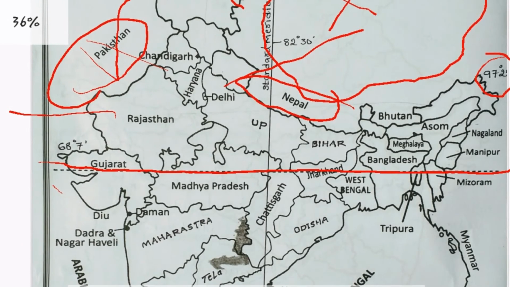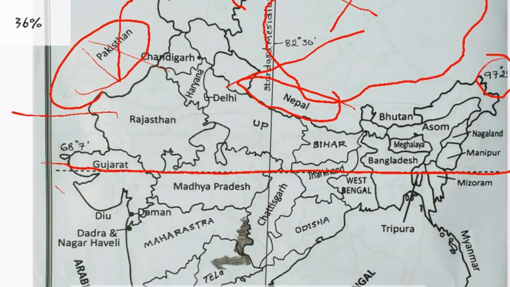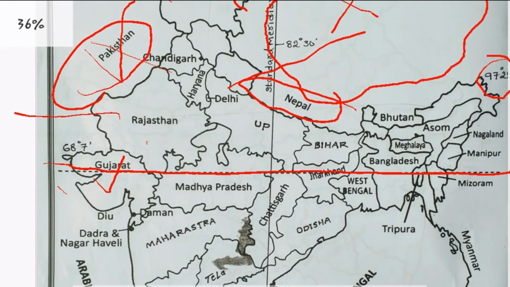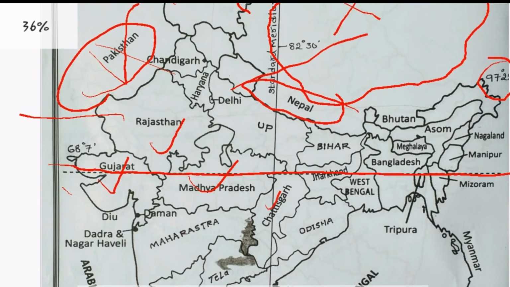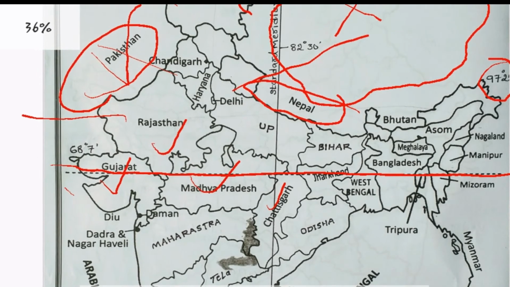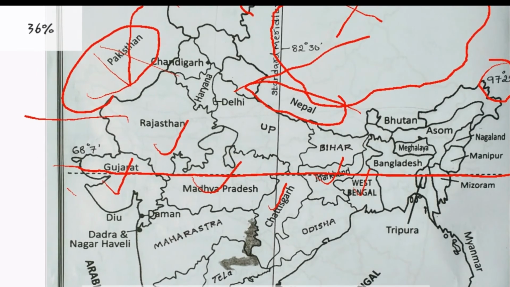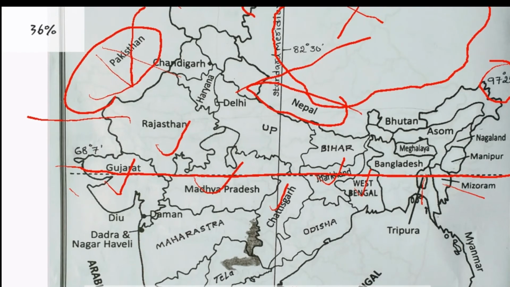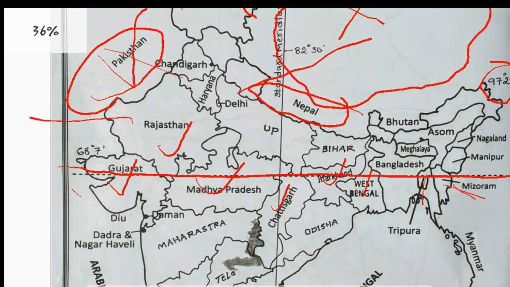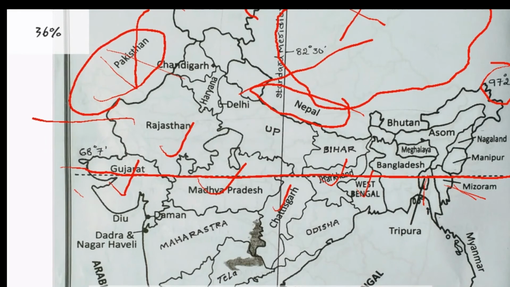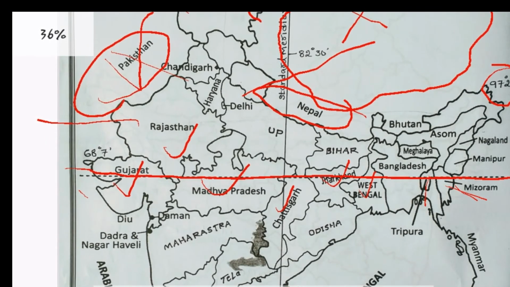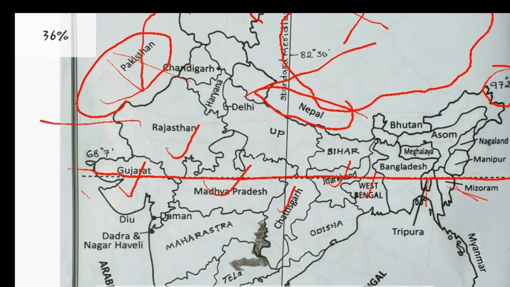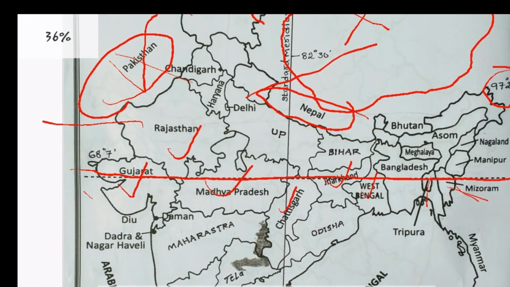The Tropic of Cancer passing through 8 states. Then what are they? One is Gujarat, Rajasthan, Madhya Pradesh, Chhattisgarh, Jharkhand, West Bengal, here Tripura and also here Mizoram. So the Tropic of Cancer is passing through these 8 states. You have to remember this. You need to remember 8 states.